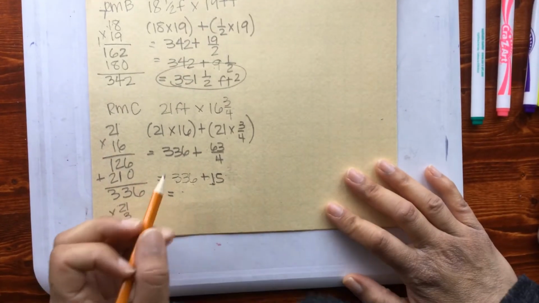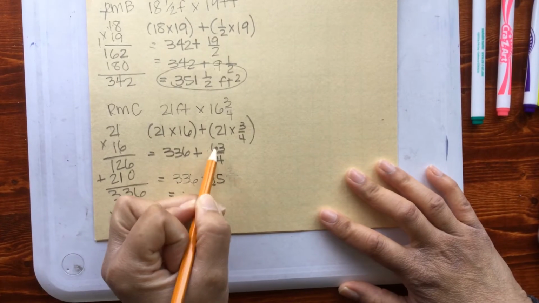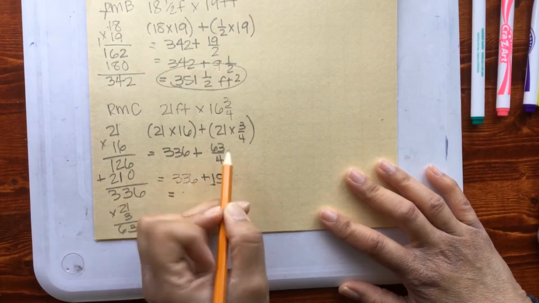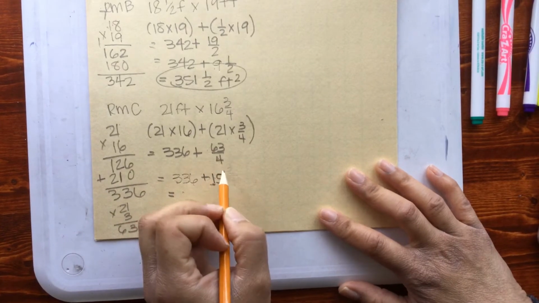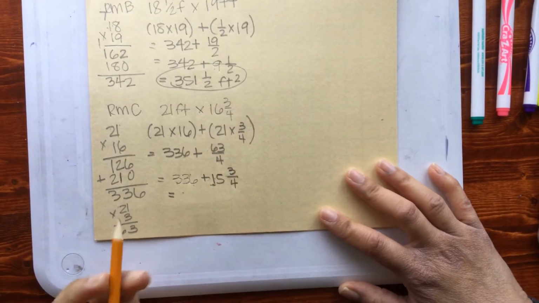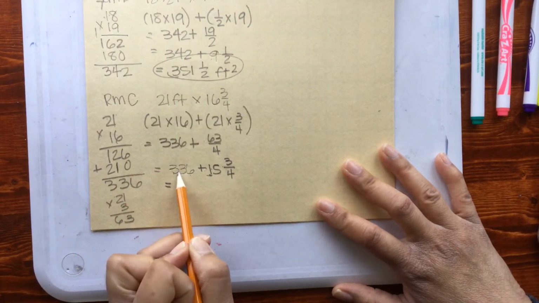Okay, so continuing with this problem, I had just said 4 goes into 63 15 times. 15 times 4 is 60. So then 63 minus 60 would leave us with 3/4. And now we can go ahead and I'm going to add these together, and I'm going to show you how I do that in my mind.